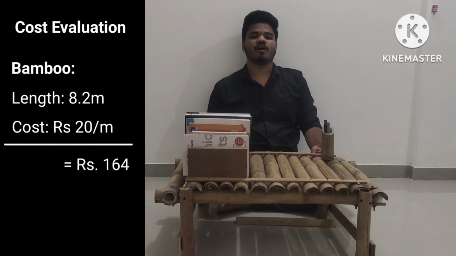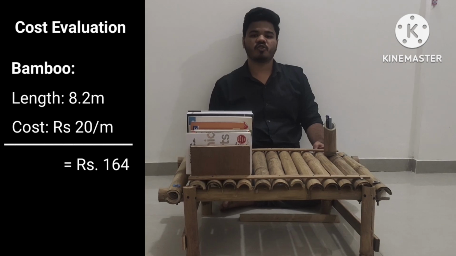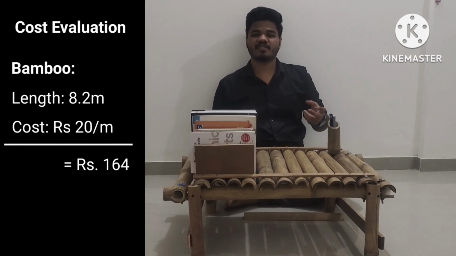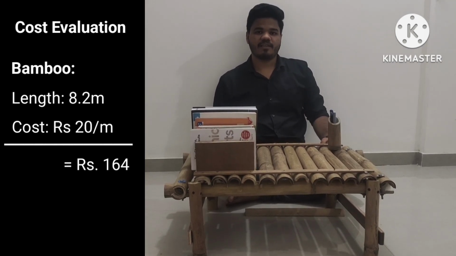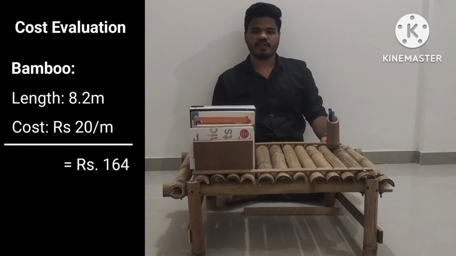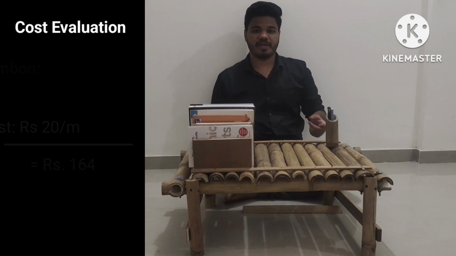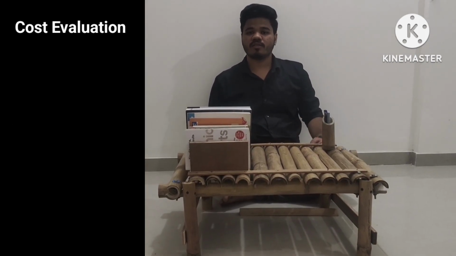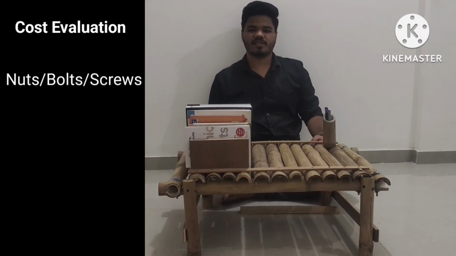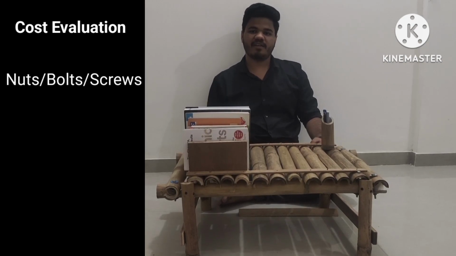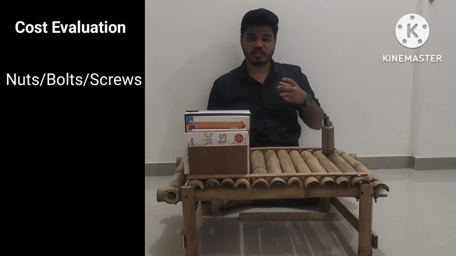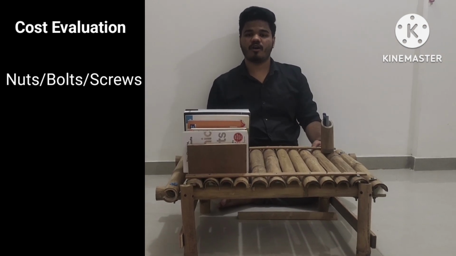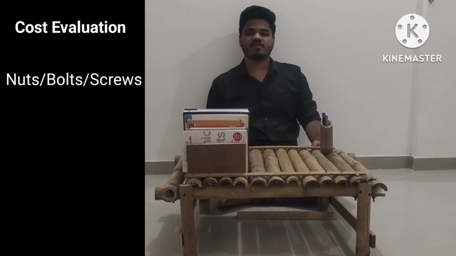This bamboo was meticulously selected, ensuring its quality and sustainability, setting the foundation for our eco-friendly study table. Moving on to the nuts, bolts and washers, seemingly minor components, but crucial for the stability of our study table.